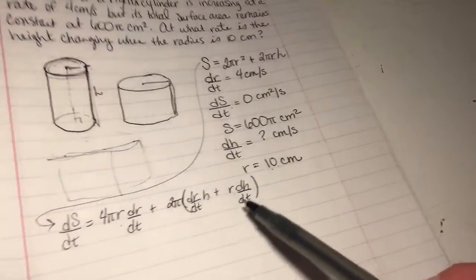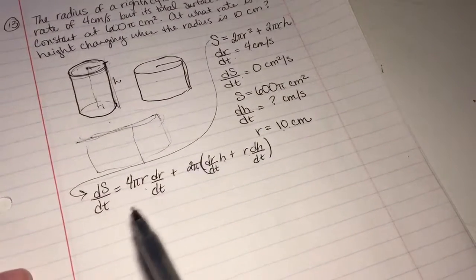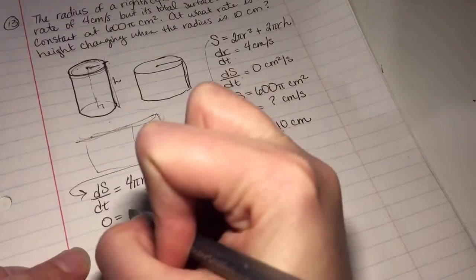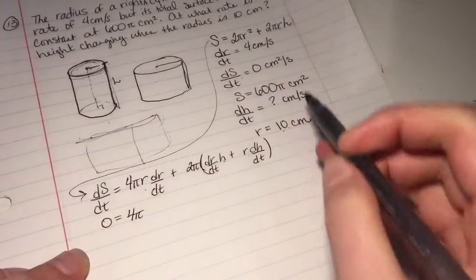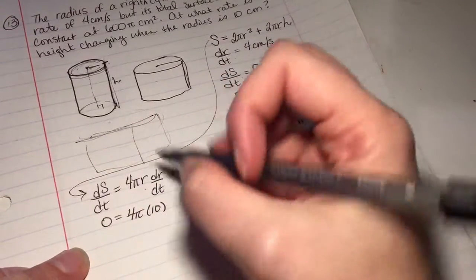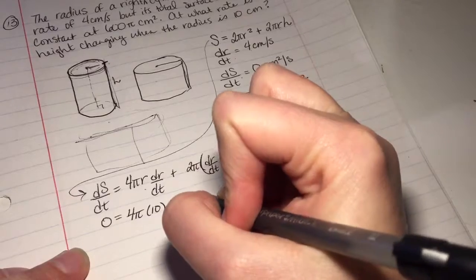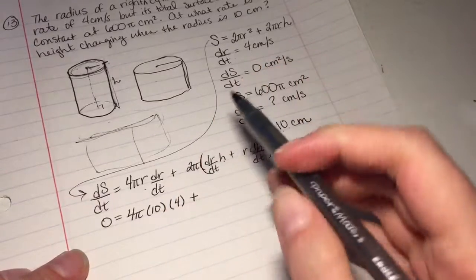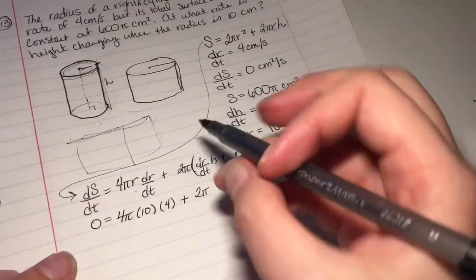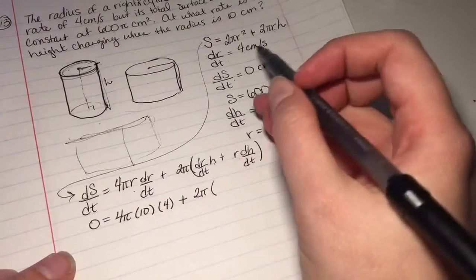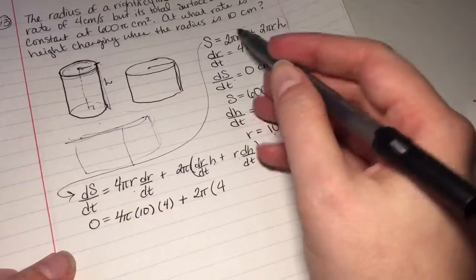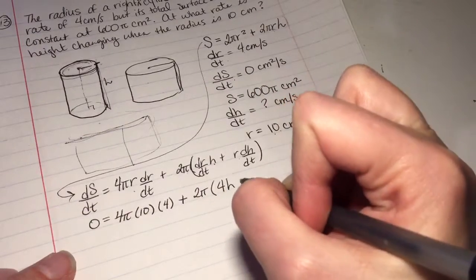Let me plug in everything here and show you one more time what I was doing. dS/dt is 0, equals 4 pi, r is 10, dr/dt is 4, plus 2 pi, and then dr/dt is 4. I don't have h on the list, so I have to figure that out.